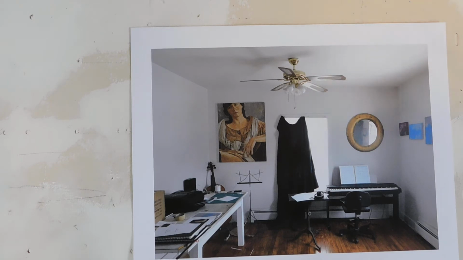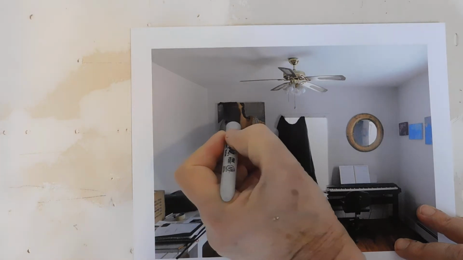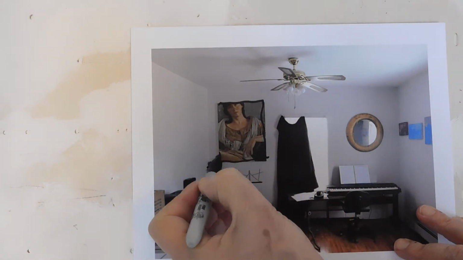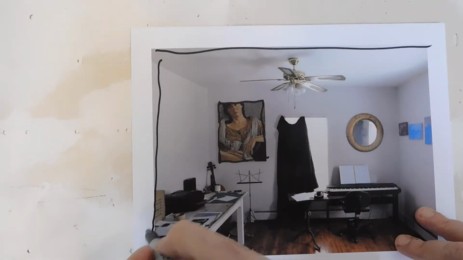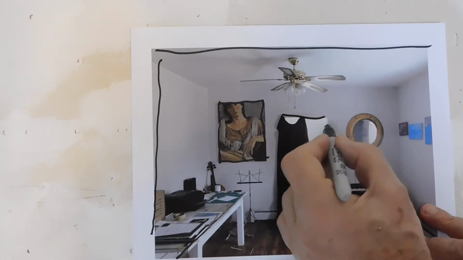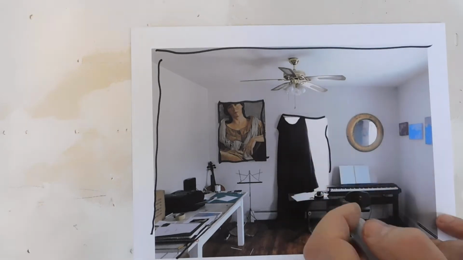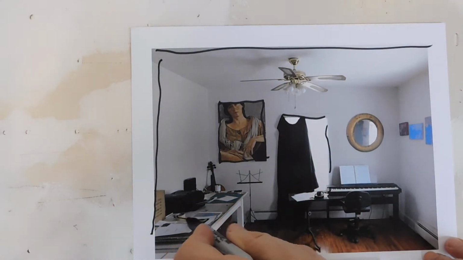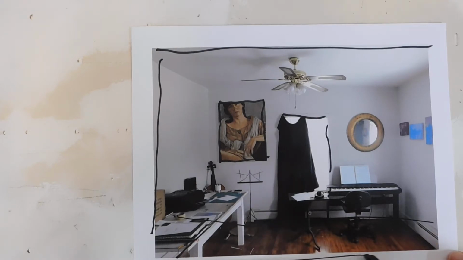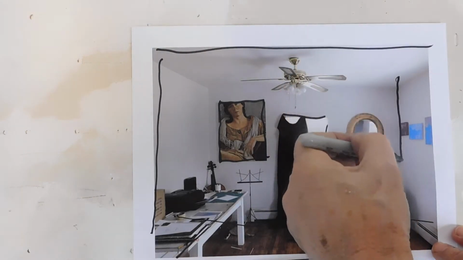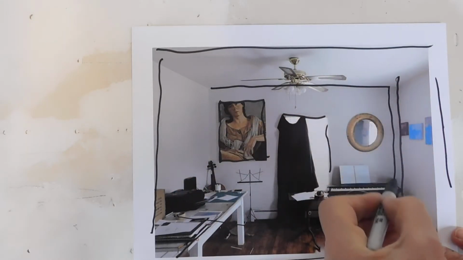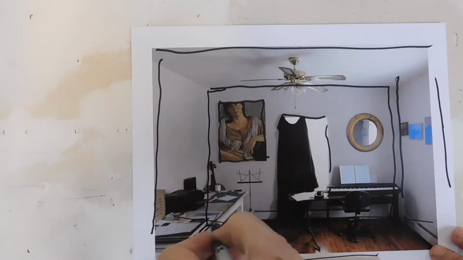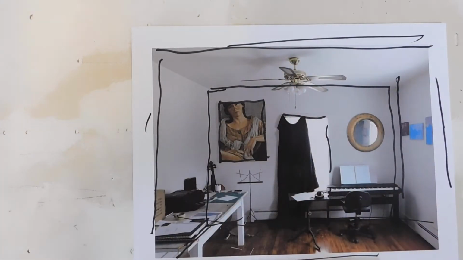How do we know when an image is square to the picture plane? Because squares will appear in the picture, and those squares will be parallel to the picture plane. Here's another square in the piano, and main major lines will run parallel to the edges of your picture. So this vertical line is parallel to that. The line of the back wall is square to the picture plane.